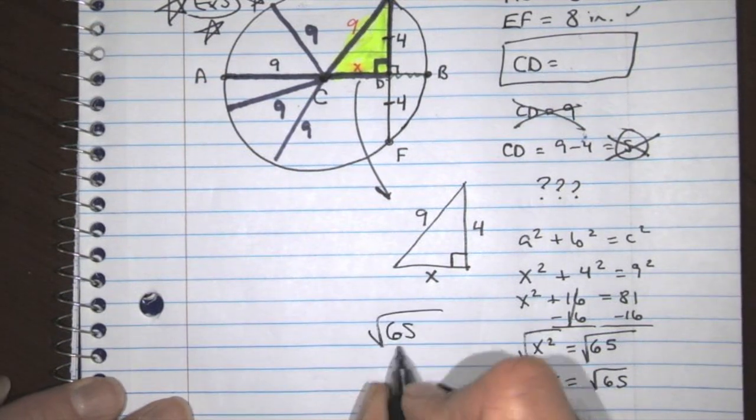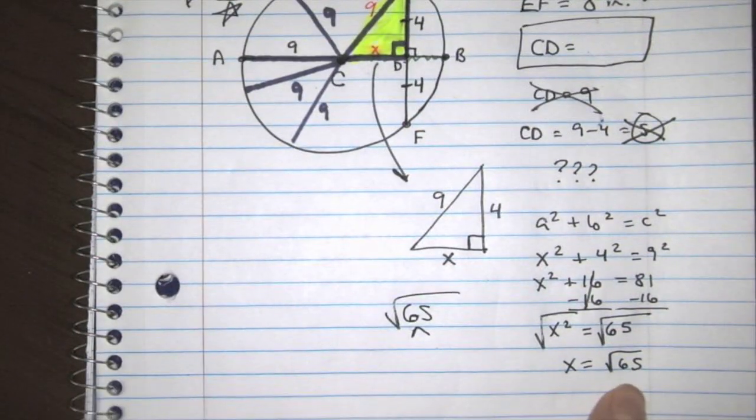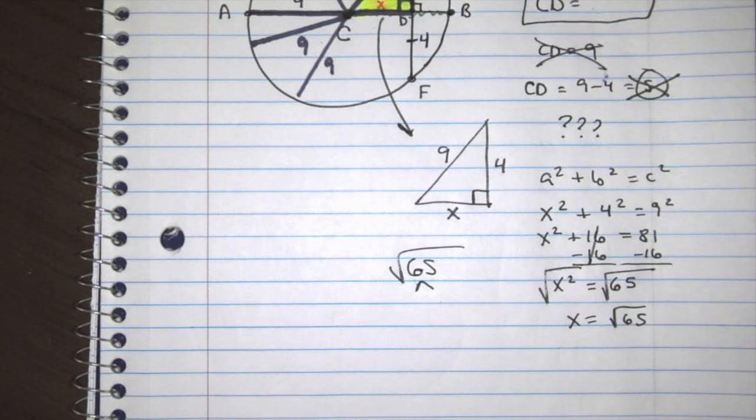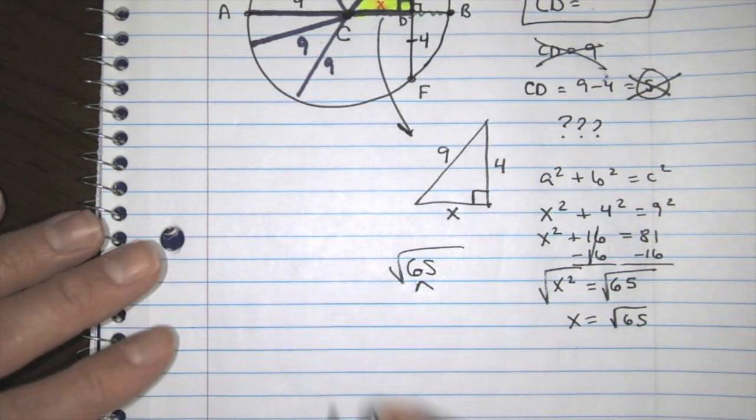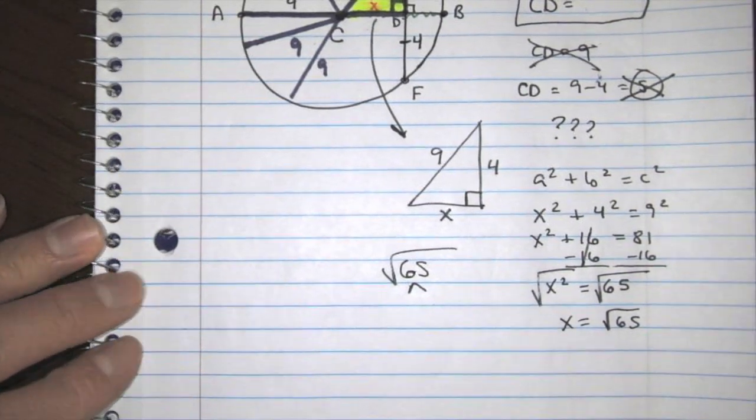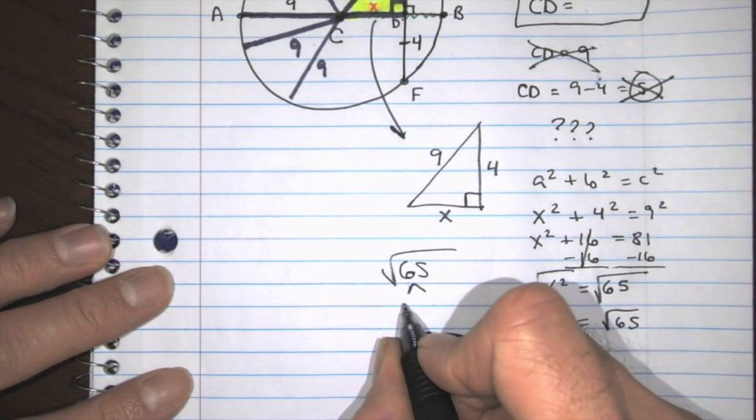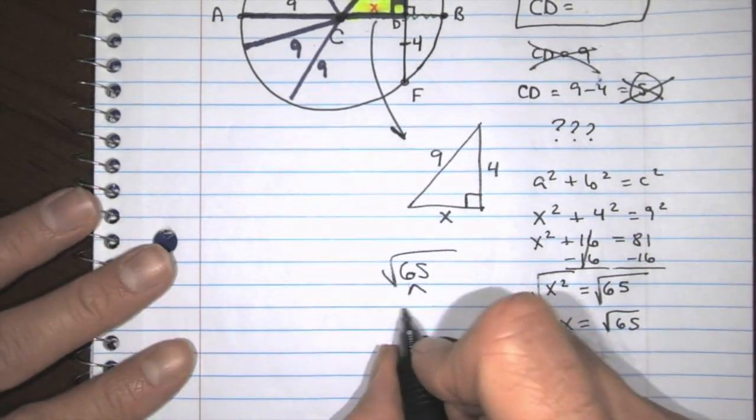Now let's see if we can break down the square root of 65. I don't want decimals. Folks, if you have a calculator out, put it away. In fact, throw it at your wall. Just kidding. Don't throw it at your wall. Your parents are going to hate that. Simplify the square root. You need to know how to simplify square roots.